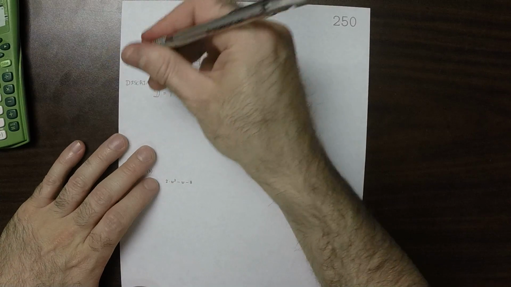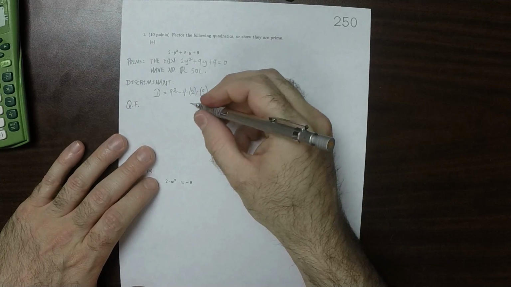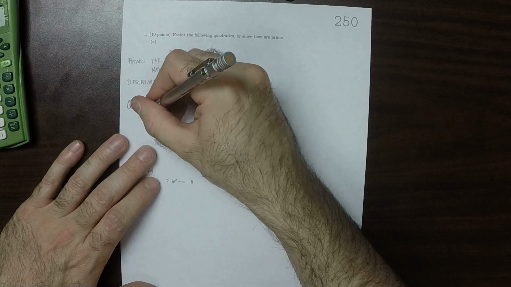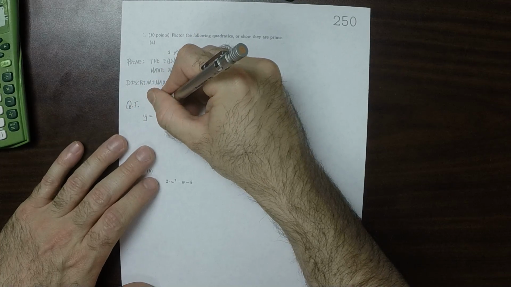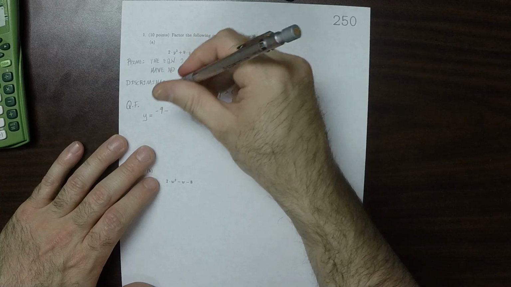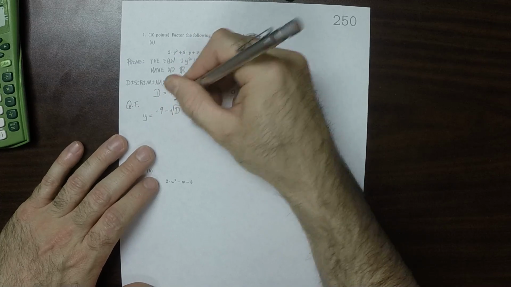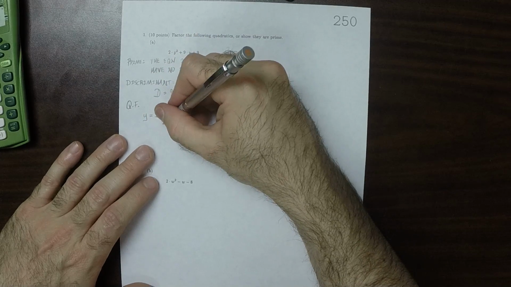Okay, so then using the quadratic formula to find the solutions. The solutions are: y could be negative b minus the square root of the discriminant over 2 times 2.